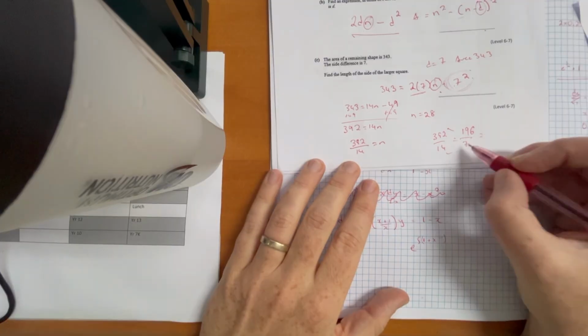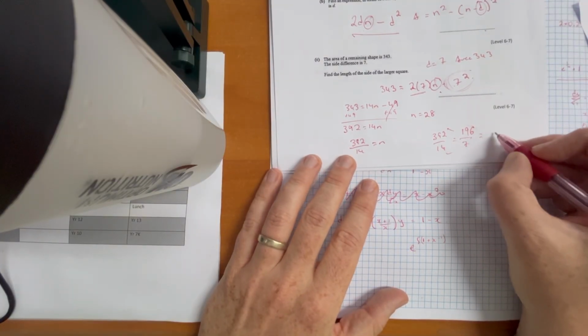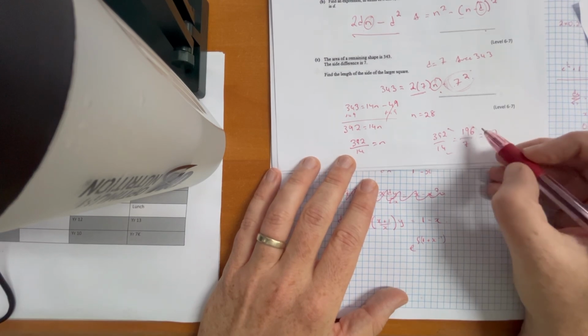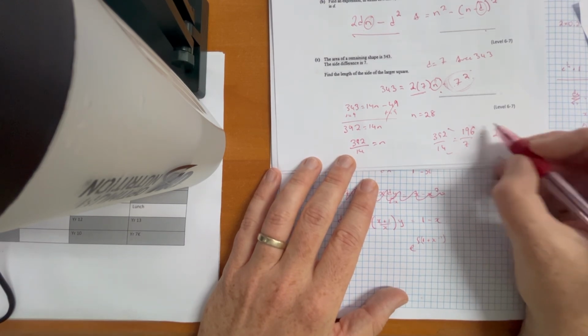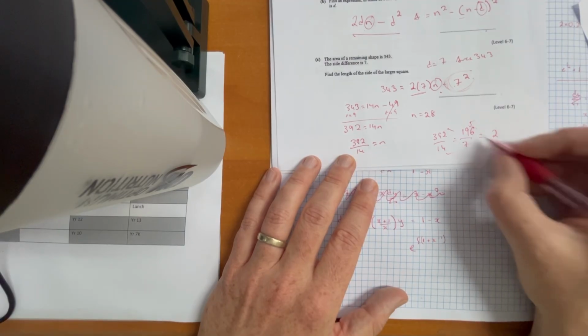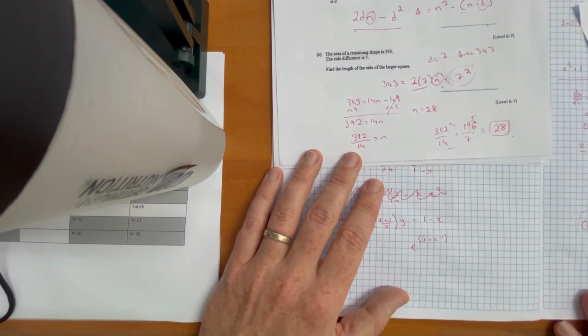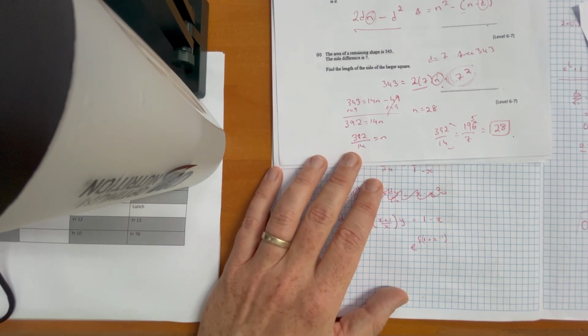Okay, and then, okay, 7 fits in. 7 fits into this how many times? 7 fits into 19 twice, with a remainder of 5, and then 56 fits in 8 times, so 28. I got 196 over 7. And then you didn't. Yeah, so you still got the marks.